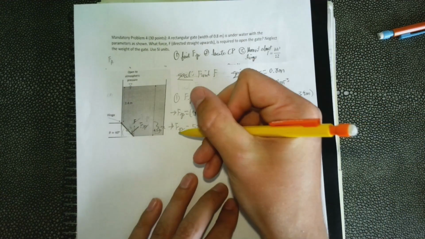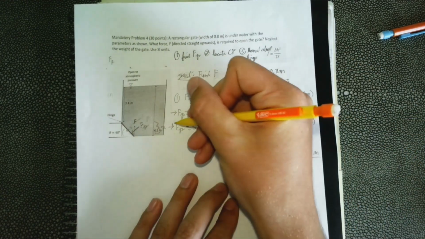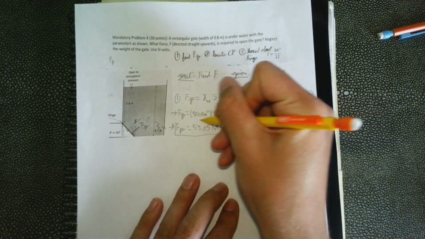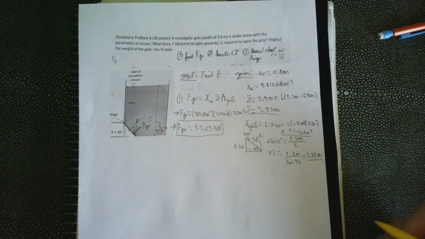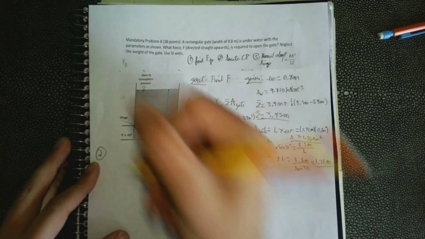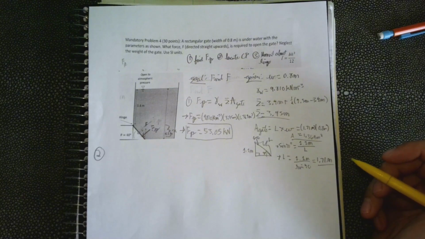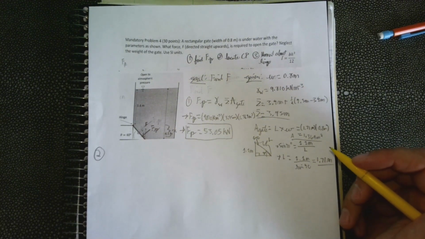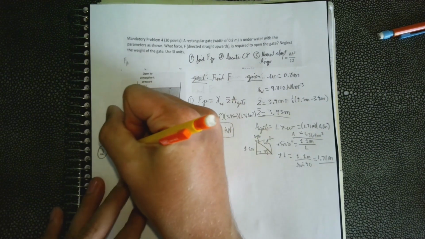So this is important to the first step. So I'm going to box this. This is not the answer, but I'm going to box it because we're going to be using it later. Next step is to locate the center of pressure on the gate. So let's do that. To find and locate the center of pressure, this is a formula we're going to have to use.